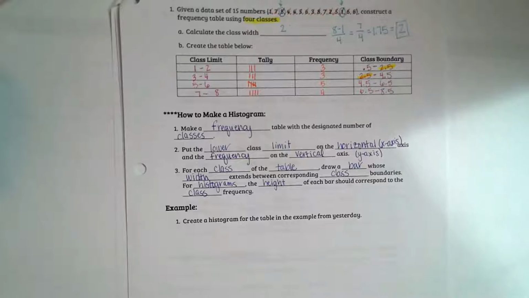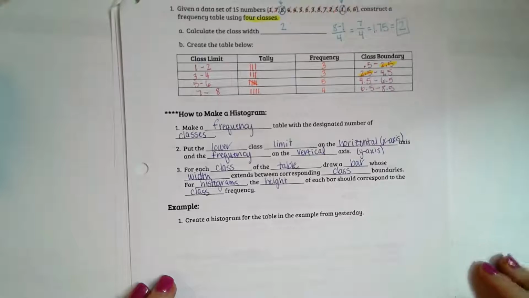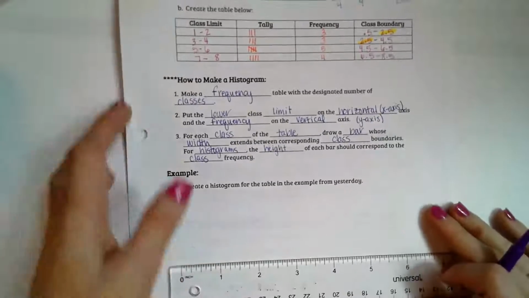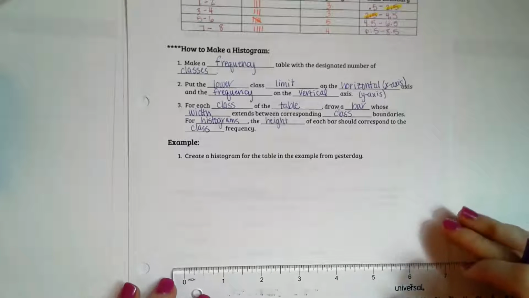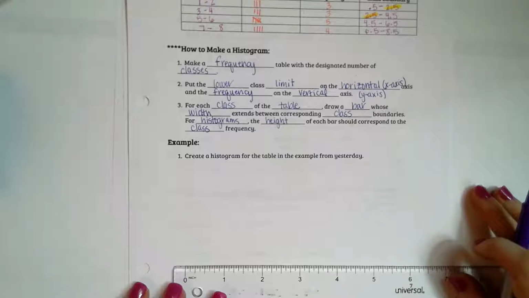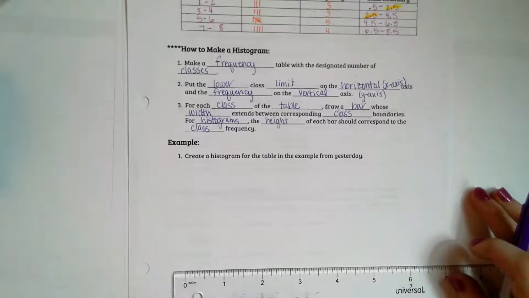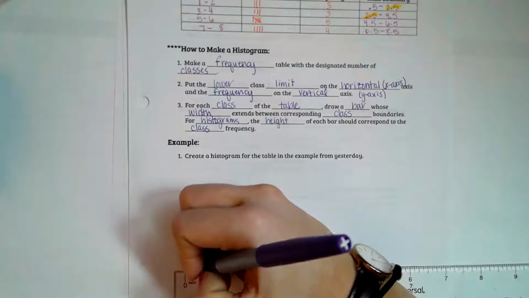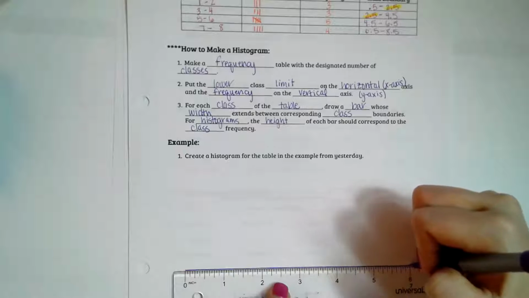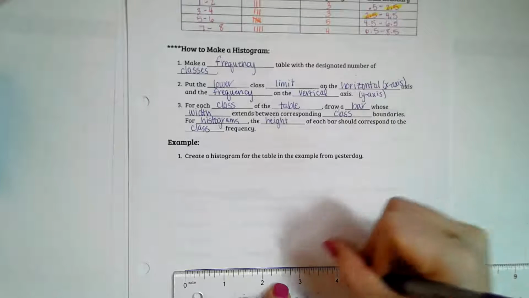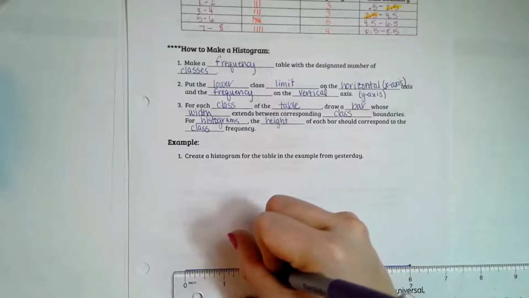Okay, so let's go ahead and make one of these. So we have 4 different classes. You're going to want to have some space before and some space after. So because we have 4 classes, we're going to make this 6 inches long. And I'm just going to make a little dot at each inch. Now you can use your centimeter side. I just wanted this to take up more space.